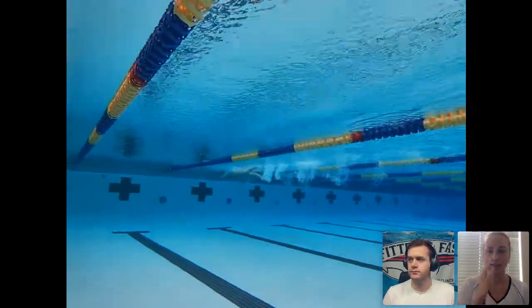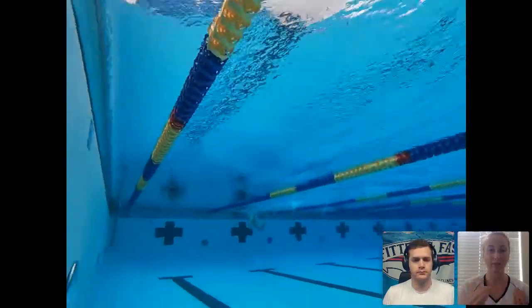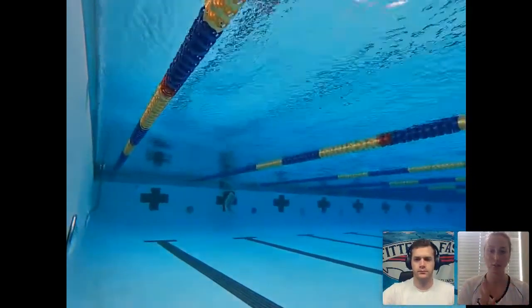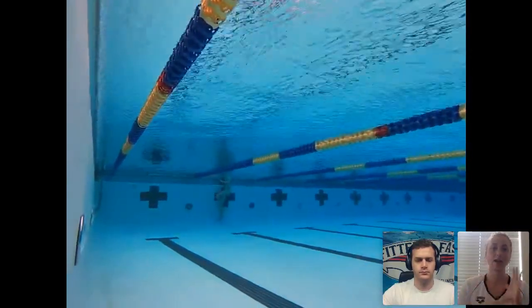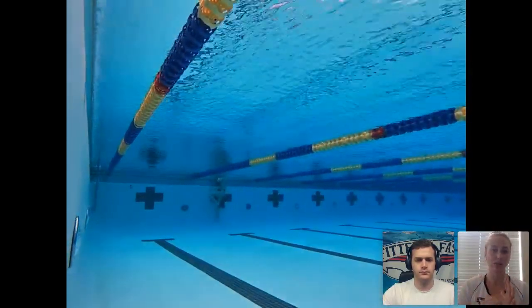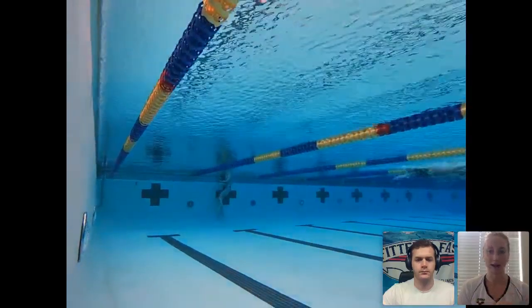Also pay attention, a big thing is you want to have as few bubbles on your hand as possible, because that means you're pulling more water. So something I was really trying to focus on is keeping those air bubbles off my hands and really pulling water and not air.